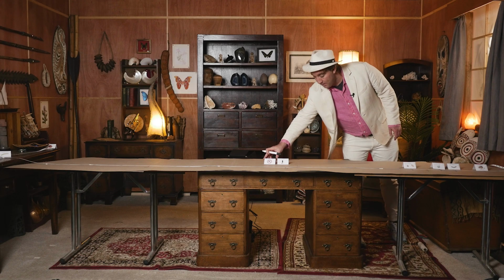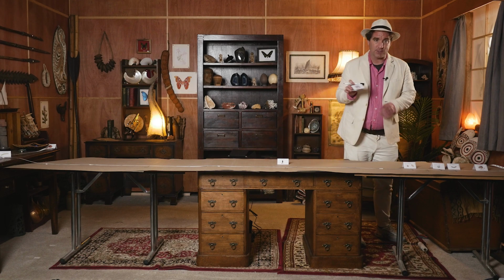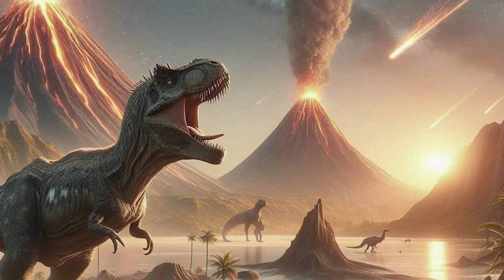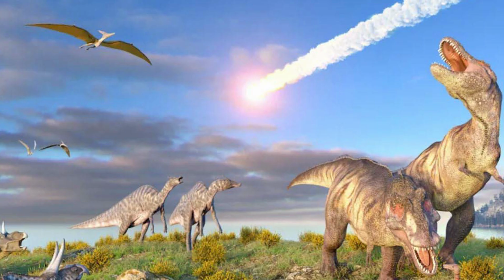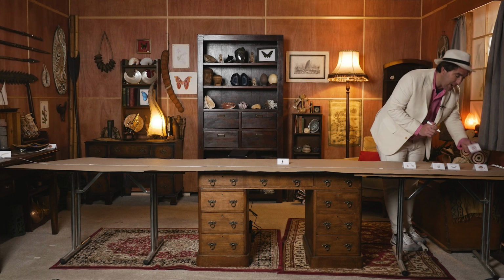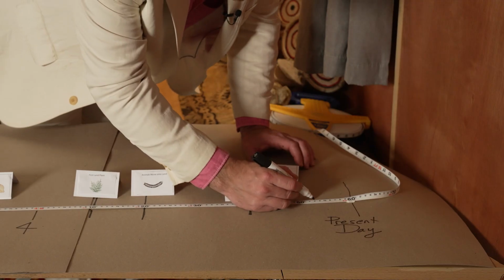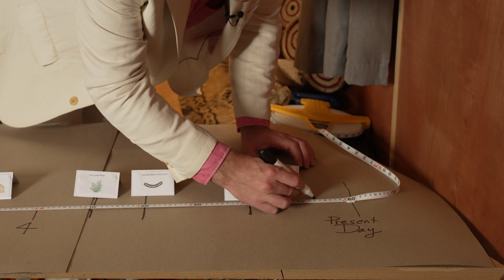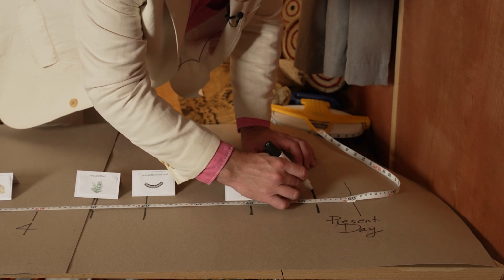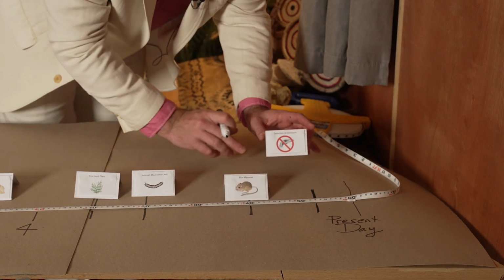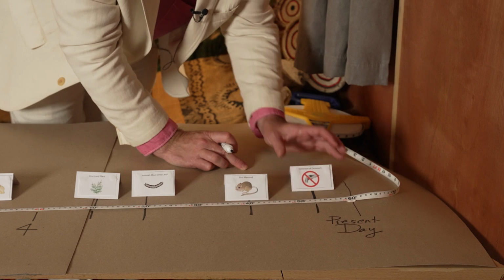The next milestone is the extinction of the dinosaurs. The dinosaurs became extinct about 65 million years ago. So that relates to 4 meters and 53 centimeters on the timeline. So right about here. Look, we're getting pretty close to the present day. I'll put that one right there.